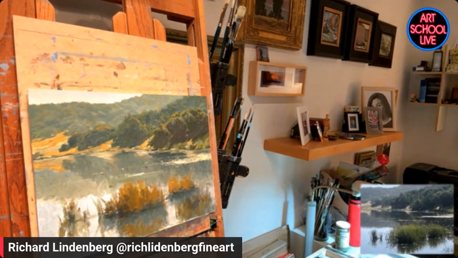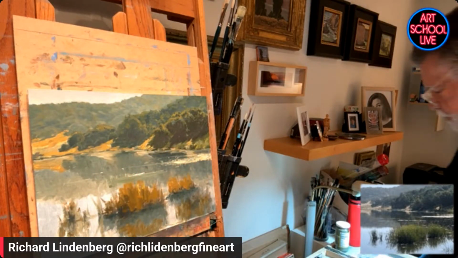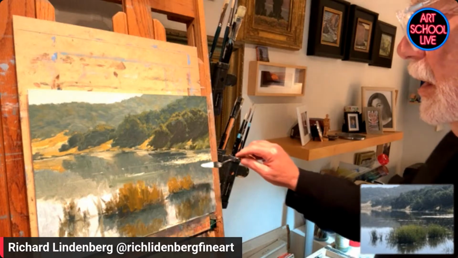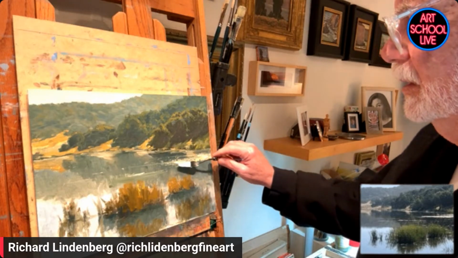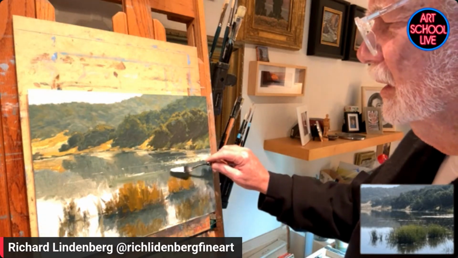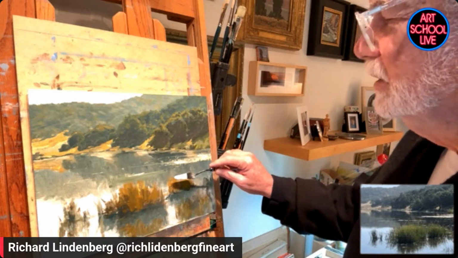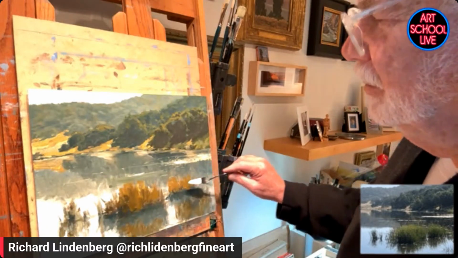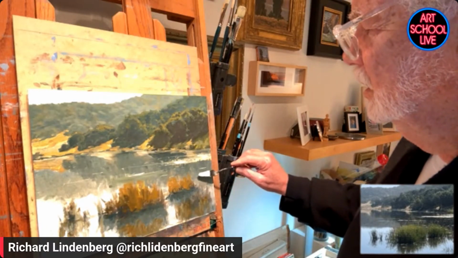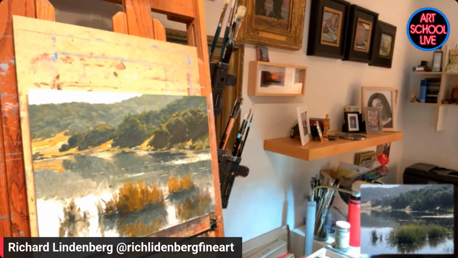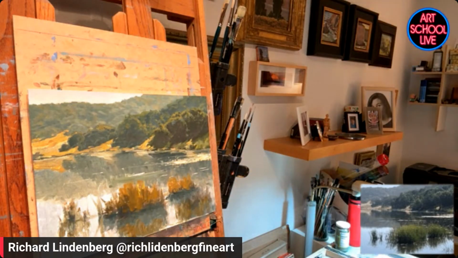Is that always true? Is it more obvious towards the shoreline and less obvious the further away from the shoreline, or is that just this particular view? It's just the way the water is hitting the sunlight, the sky above, and you can do as little or as much as you want, as long as you keep standing back and looking at it.